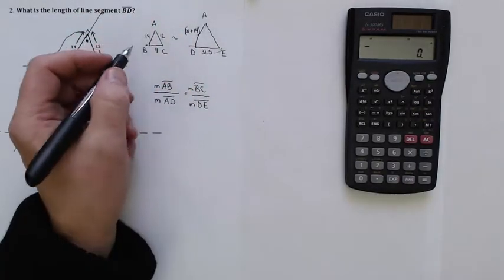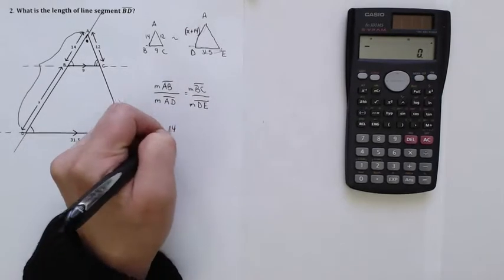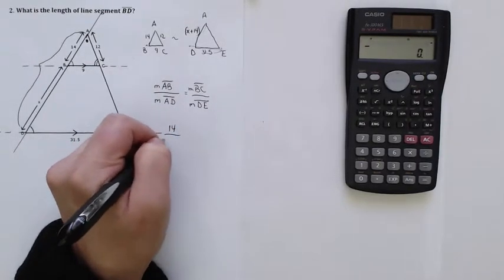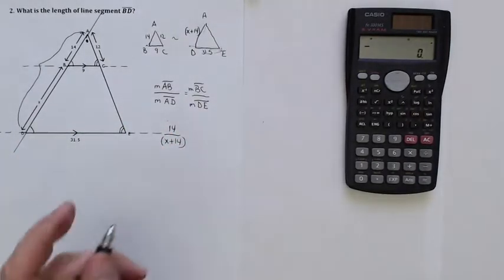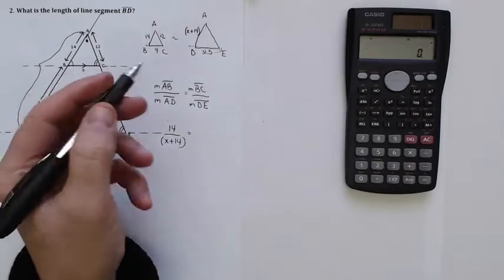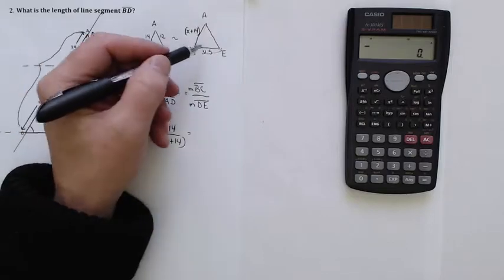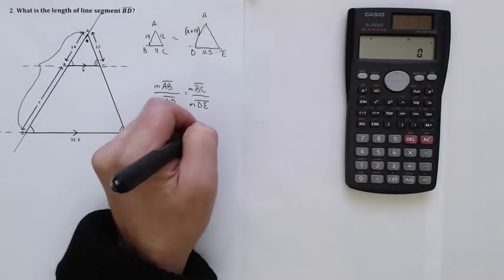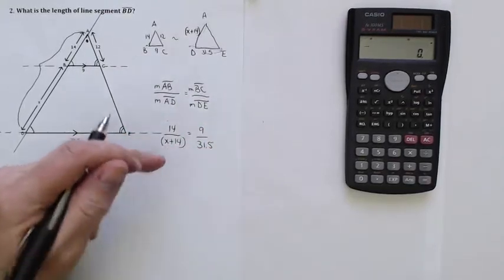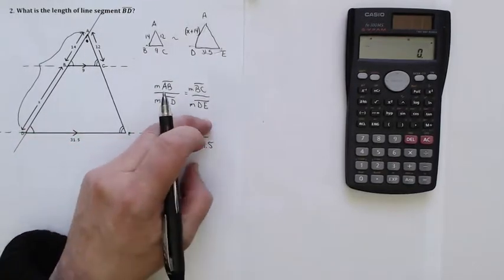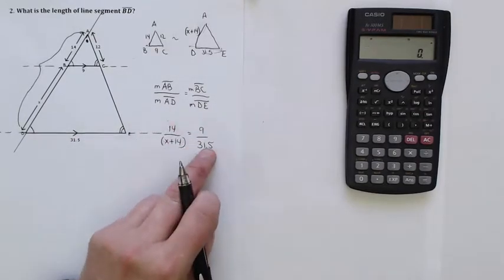So I can put my numbers in now. 14 over x plus 14. Keep those brackets there. It's very useful. You'll see why in a minute. And that's got to be equal to, so this one over this one is the same as this one, we said, BC over 31.5. 9 over 31.5. They have to have the same scale factor. When I divide that side by that side, it has to come to the same as that side by that side. And what that allows me to do is cross multiply and solve for x. So I'm going to do this part first.